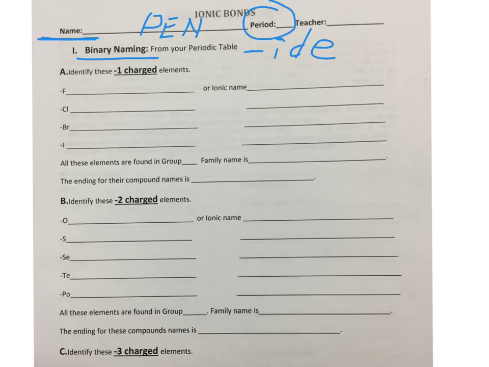Okay, now first things first, binary compounds, they always end in IDE, always. So every time you get an element from the periodic table, like this one here, now this is the assignment you're going to turn in. Make sure that it's not in red pen, and you're going to take a picture of it once you're done with both sides, and you're going to turn it into Google Classroom. Okay? All right, so F with a -1, you're going to look on your periodic table, and that comes from fluorine.